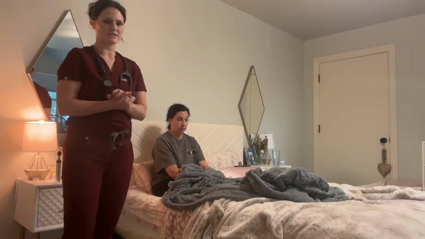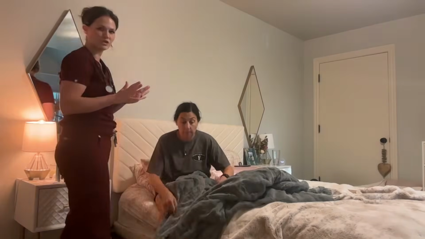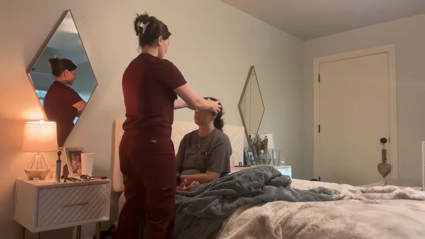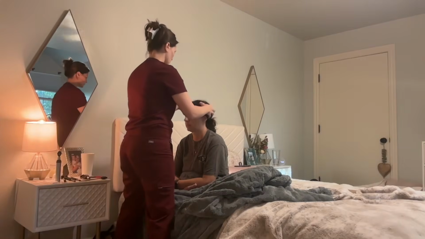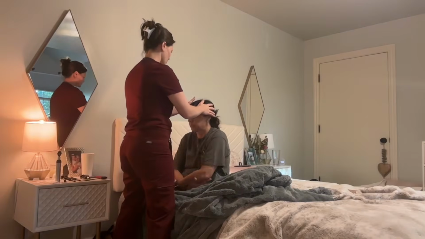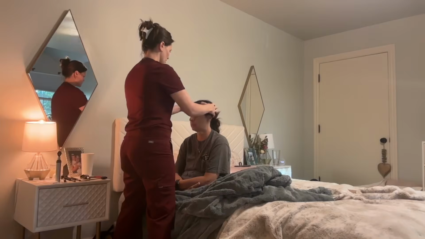I have washed my hands. I'm now going to begin the head and facial inspection. We're looking for symmetry, making sure the temperature and color of the face and head are appropriate. We're looking for any lesions, making sure the distribution of the hair is appropriate, that the scalp is not dry, checking for any nodules, masses, any tenderness, and it is appropriate.